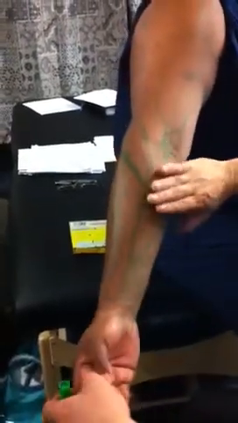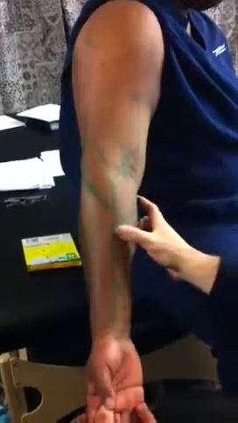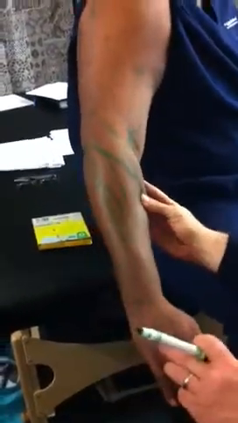The synergist of the pronator teres is the pronator quadratus. An antagonist of the pronator teres is the supinator. When the supinator contracts, the pronator teres stretches. When the pronator teres contracts, the supinator stretches.